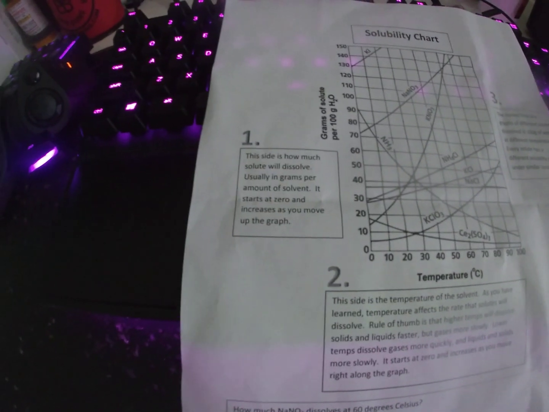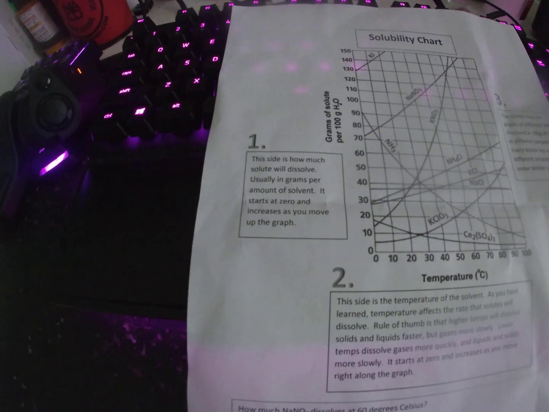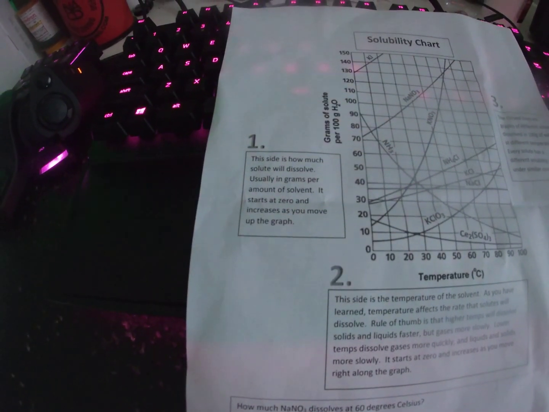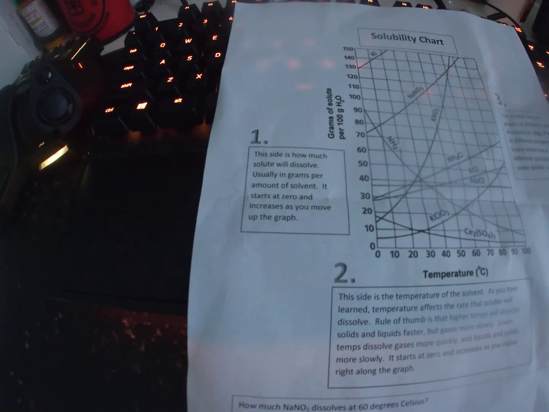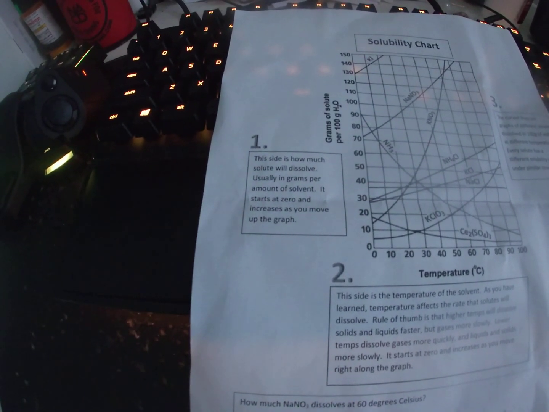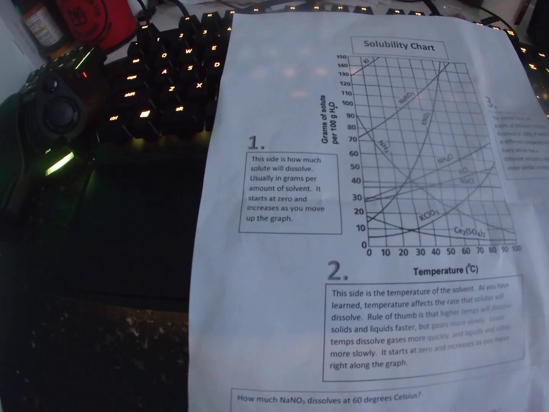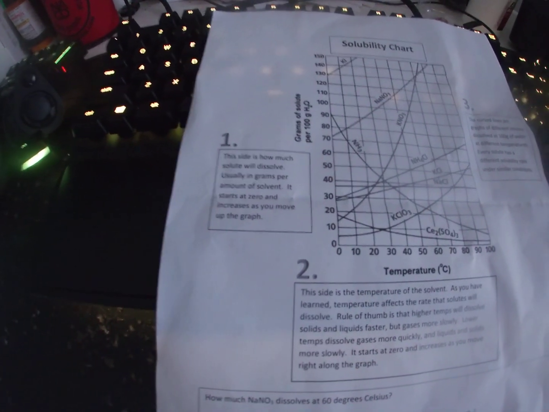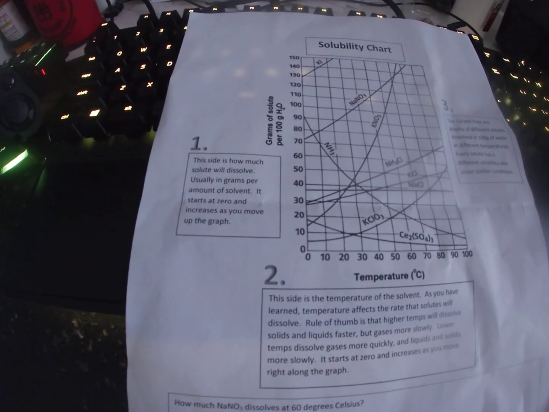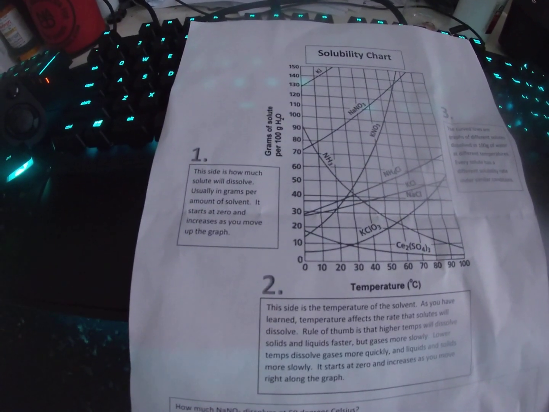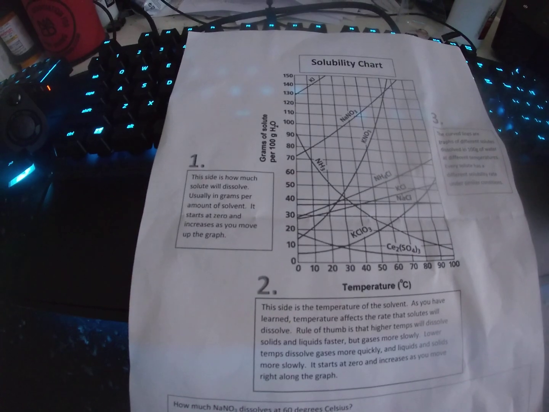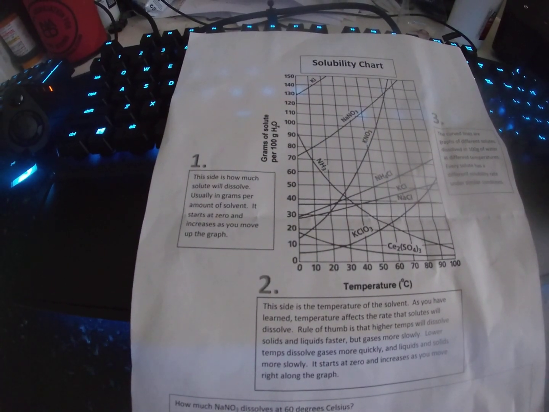So let's start with number one. Looking at number one, this side is telling you how much solute is going to dissolve. Now this is usually listed in grams of solute per some amount of a solvent. And the graph starts at 0 in the bottom corner, and then as you move up the chart, it increases incrementally in how much solute is dissolving.